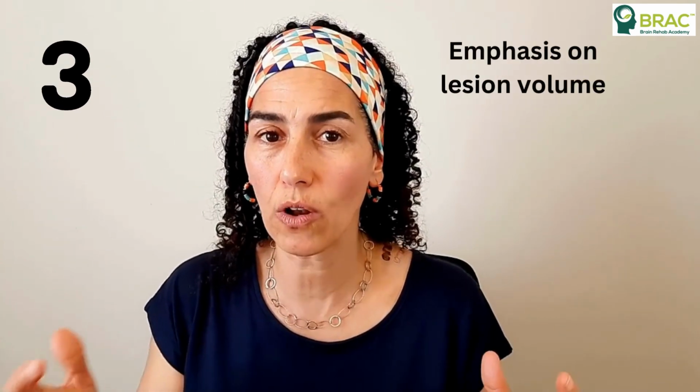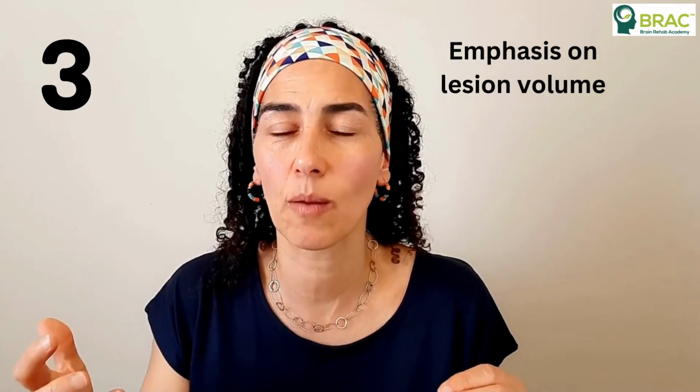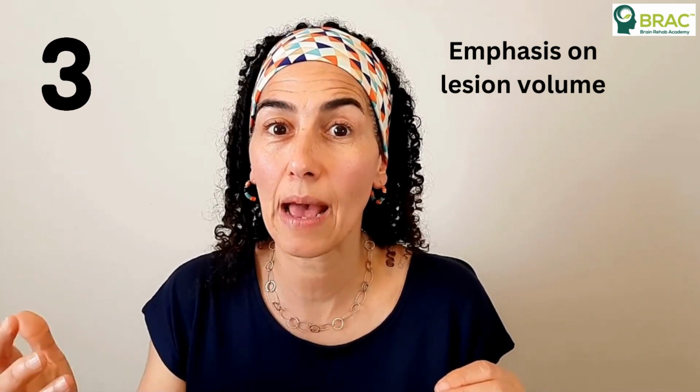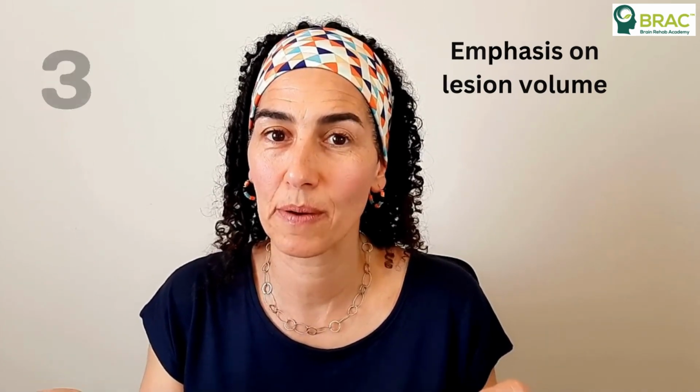And the third one is around if someone is looking at the brain imaging and paying a lot of attention to lesion volume, they might exclude someone or not give someone a chance for rehab when in fact everybody should be getting a chance for rehab. So let me address those three reservations with regards to brain imaging.